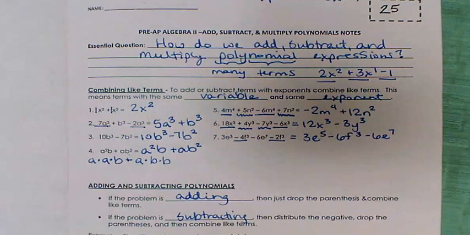Hi folks, this is just a recap of some of the notes that we did a couple days ago on adding, subtracting, and multiplying polynomials. And then I'm going to do the rest of the problems that we didn't get to, and then you have a Delta Math assignment to be working on throughout the rest of the class period.